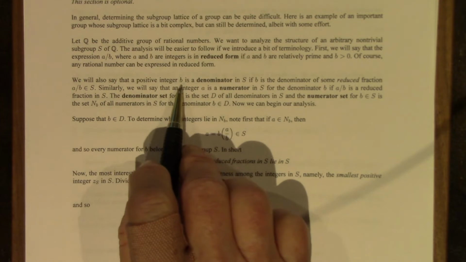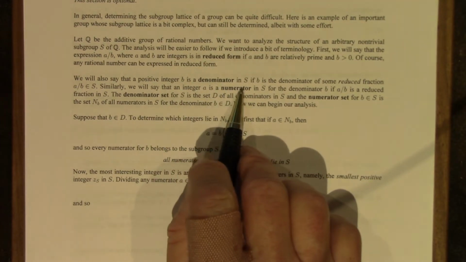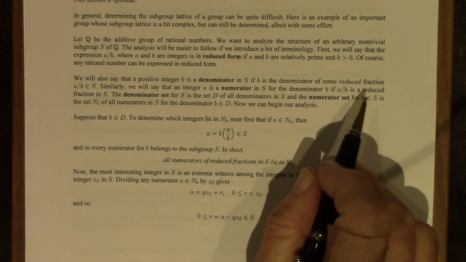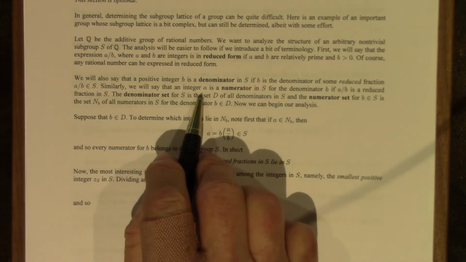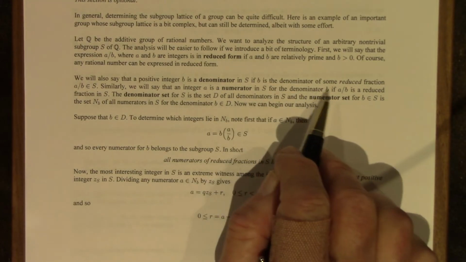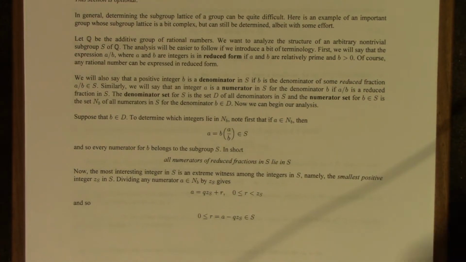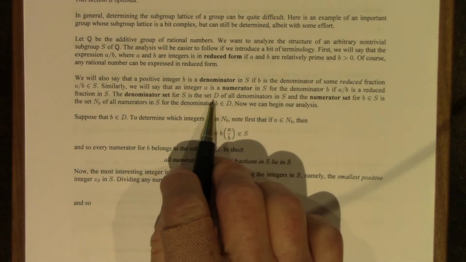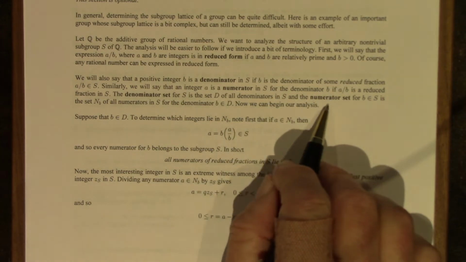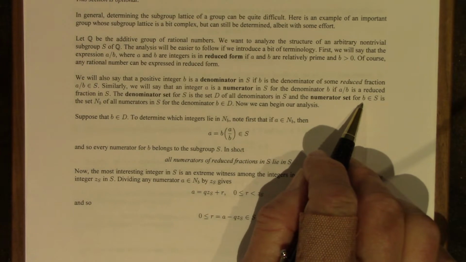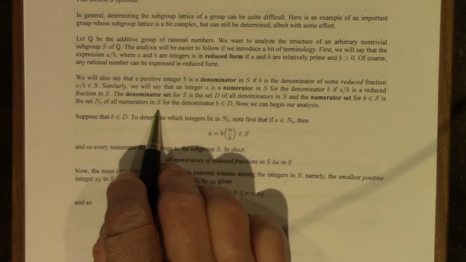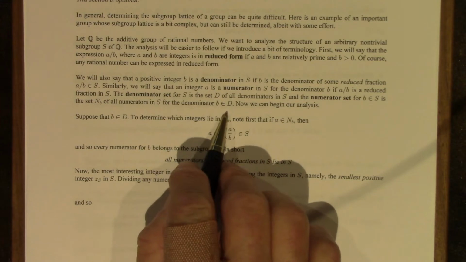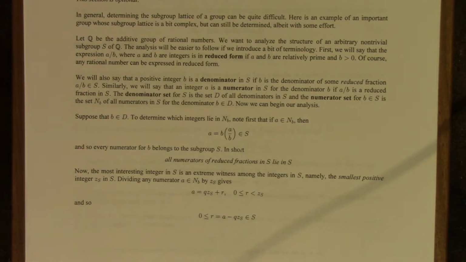We will also say that a positive integer B is a denominator in S if B is the denominator for some reduced fraction, A over B, that belongs to S. And similarly, an integer A is a numerator in S for the denominator B if A over B is a reduced fraction in S. The denominator set for S is the set capital D of all denominators in S, and the numerator set for an element B in S is the set N sub B of all numerators in S for the denominator B. Now we have the terminology we need, we can begin.